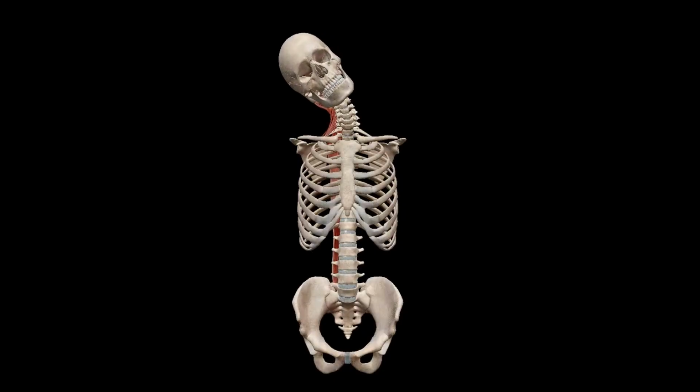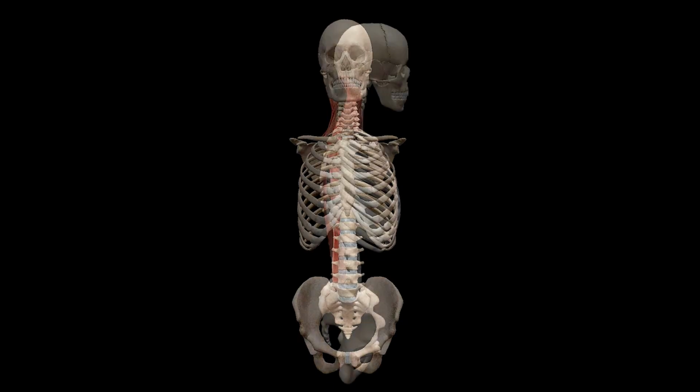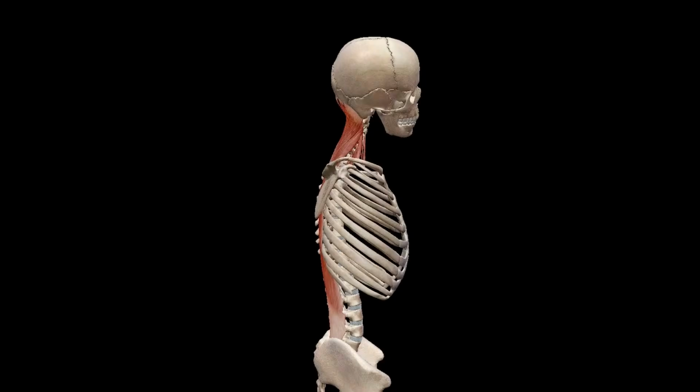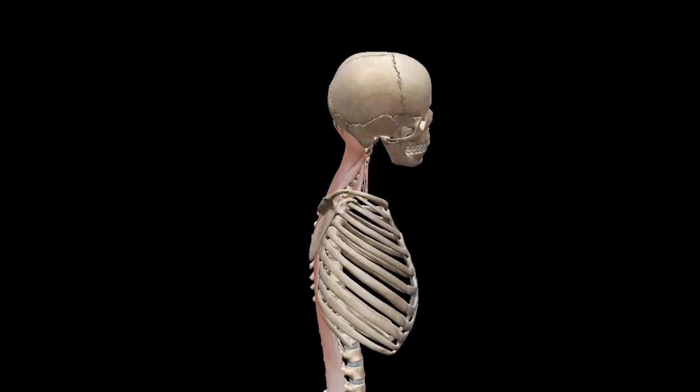In this video, we will talk about neck and head muscles for their lateral flexion. Lateral flexion of the neck and head refers to the movement where the head tilts towards one shoulder, bringing the ear closer to the shoulder on the same side. The lateral flexion of the neck and head involves the coordinated action of several muscles.